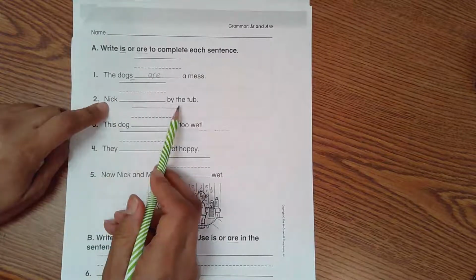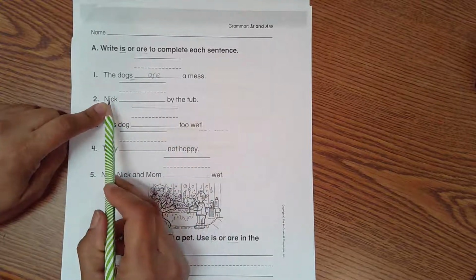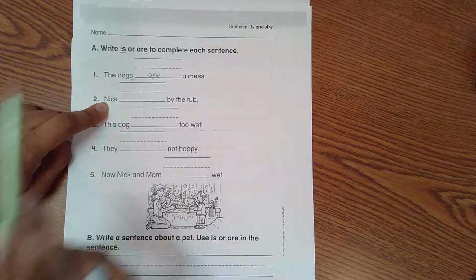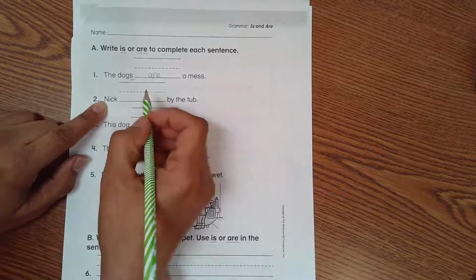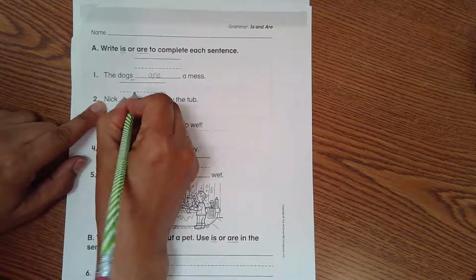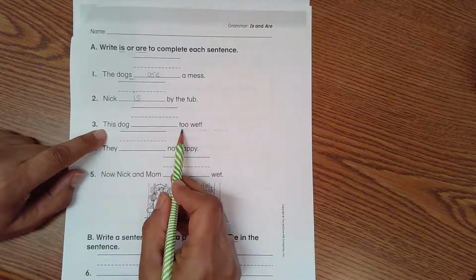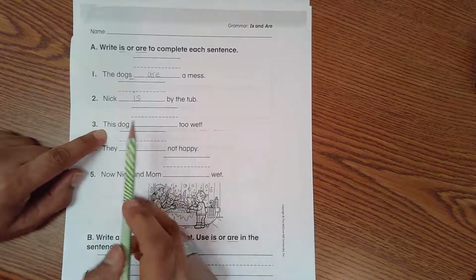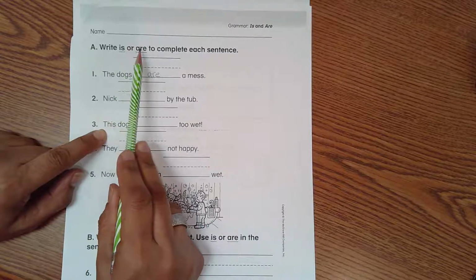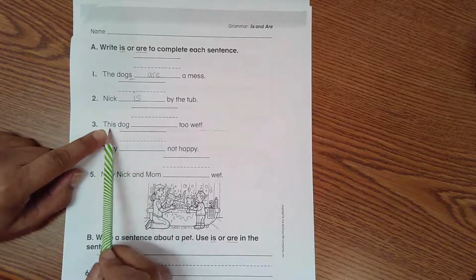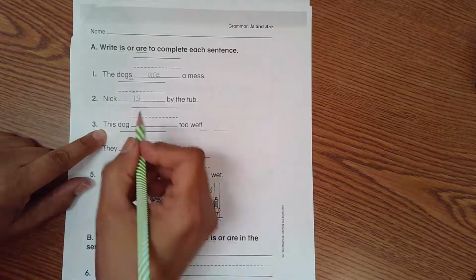Nick blank by the top. Nick, it's one noun, is by the top. This dog blank too wet. Is or are, it's only one, so this dog is too wet.